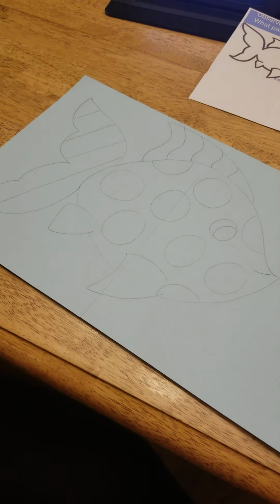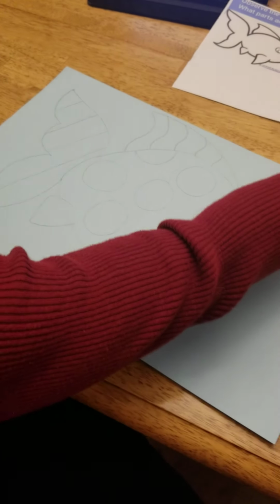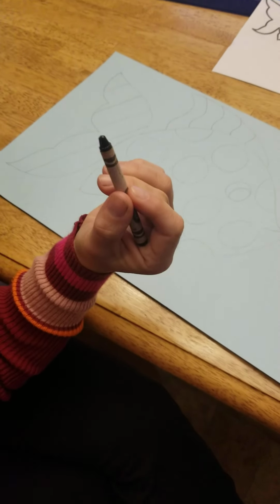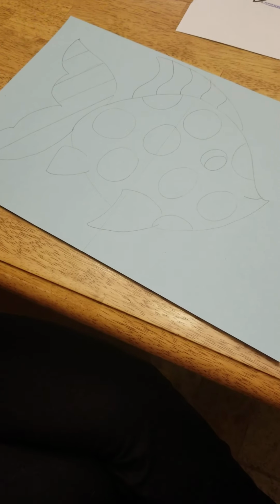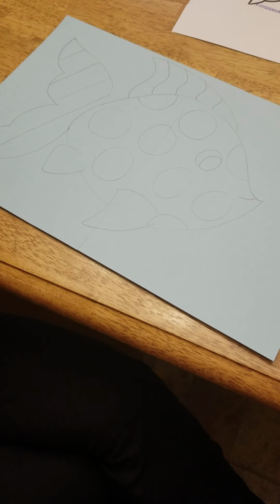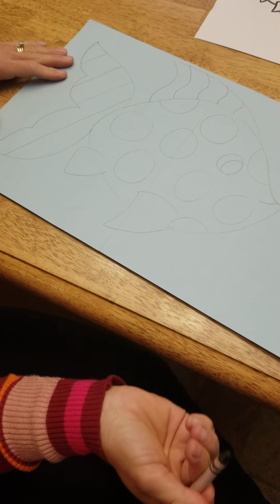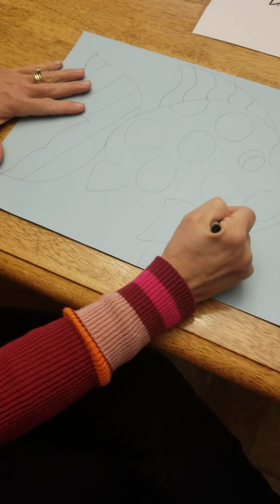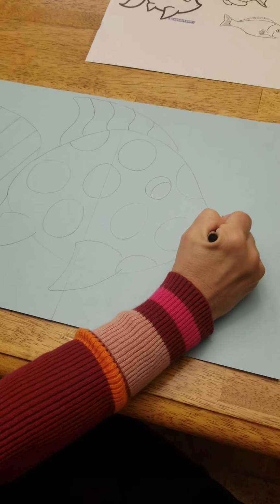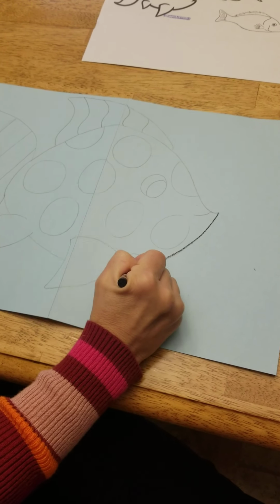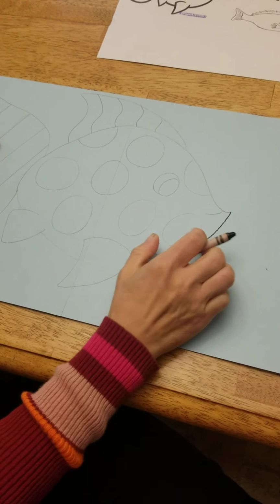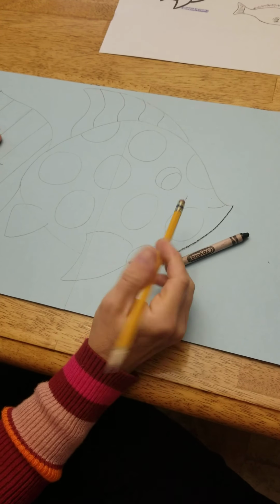So the very last step, my friends, is to take a black crayon or pastel and trace over all of your drawing. I'm not going to show you that part because you guys know how to trace. But one thing that you always want to remember though is after you trace, if there's lines showing through, what do you do with them? Go back and erase them.